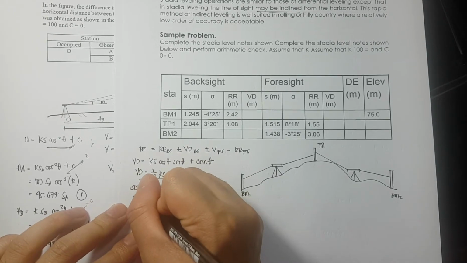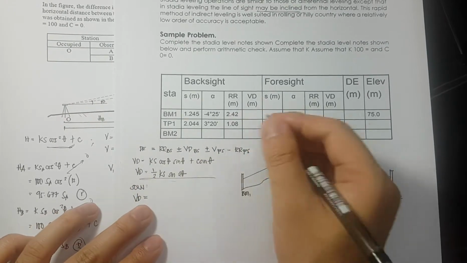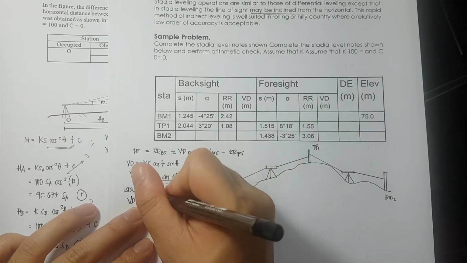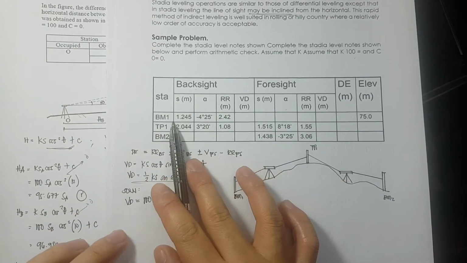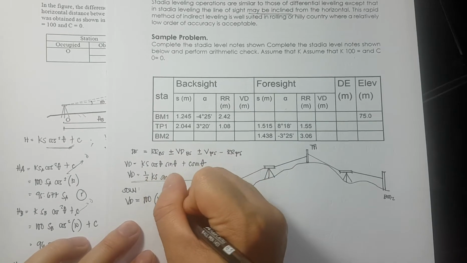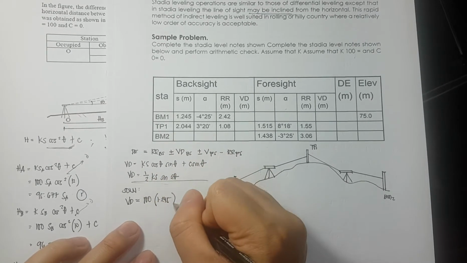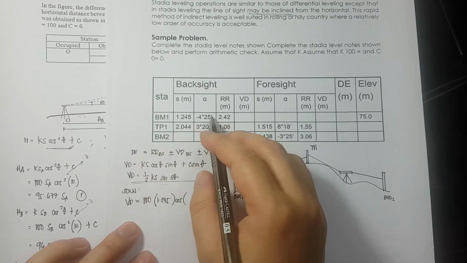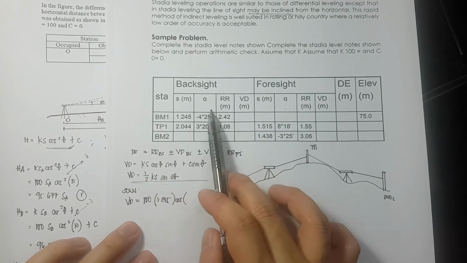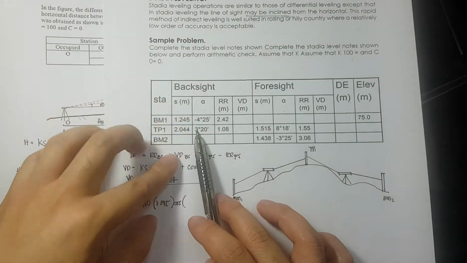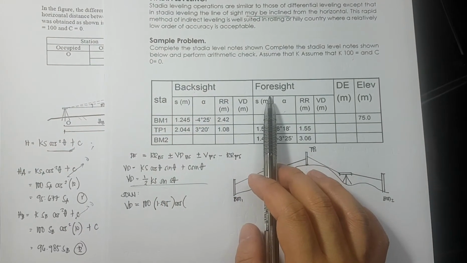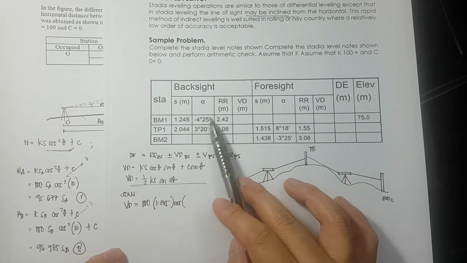So solution, we have the first one. VD is equivalent to, what is K? It is 100. So that is 100 times the S. What is the S? 1.245, 1.245 cosine. I-remove na natin yung angle because the angle is just saying that it is downwards. And if it is positive, it is upwards. Downwards, it is an angle of depression.